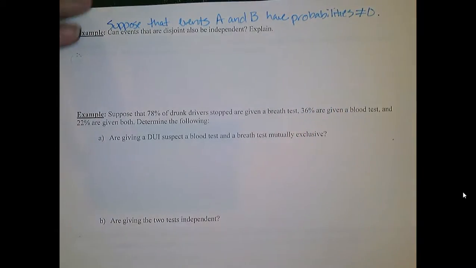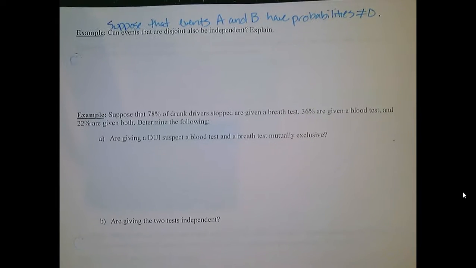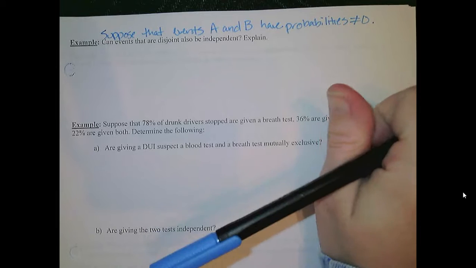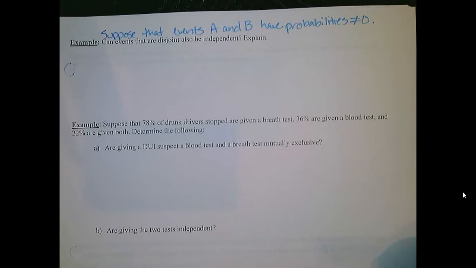In other words, event A has a possibility and event B has a possibility. If you think of event A as the probability of getting an A on your next test, not impossible, so its probability wouldn't be 0. And think of event B as the probability of getting a B on the next test, so also not 0.